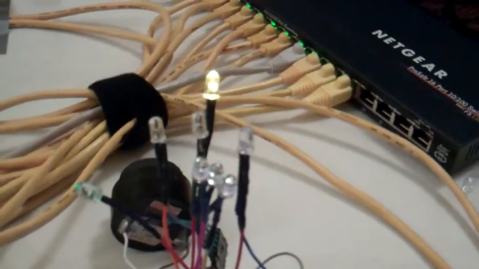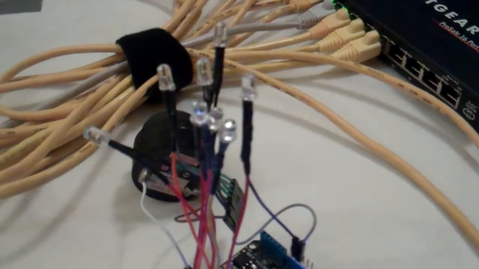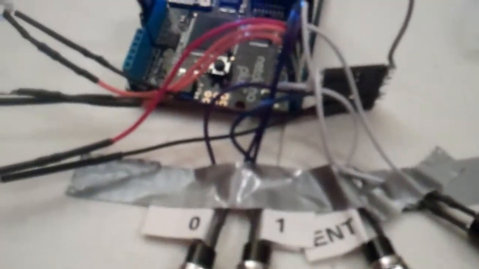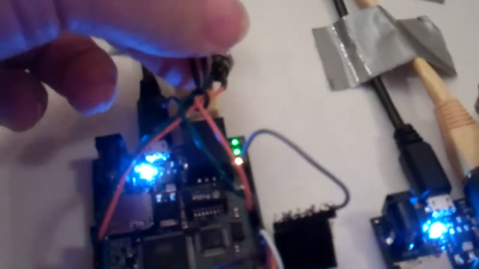If I push that switch in, you can see the LED on the alarm panel going on and off. And also there's 2 other switches that place the alarm in either sleep mode or away mode. Let's go ahead and see if we can put it into one of those modes.